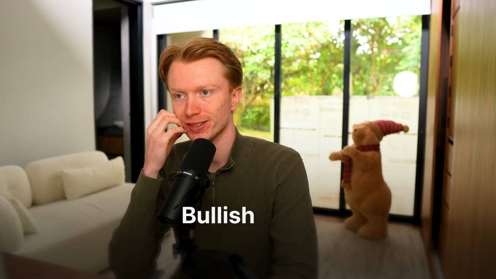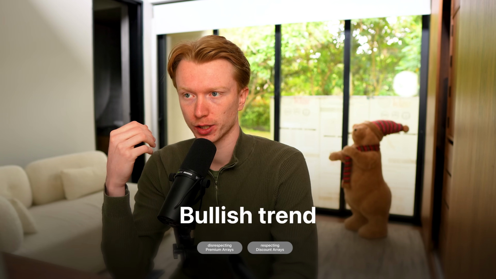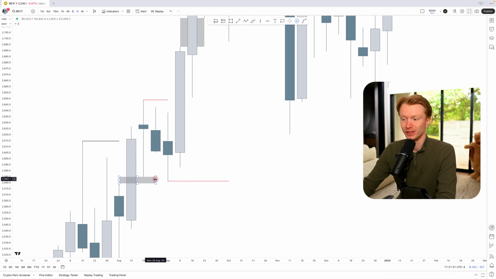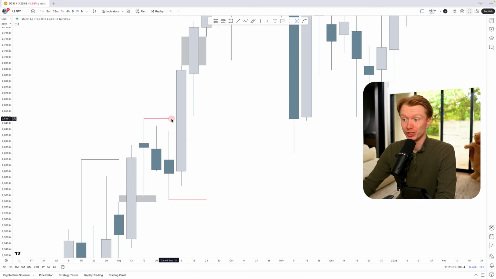Now here's the beauty of it, because if we go back to understanding what a trend at its core is, yes, it's a bullish trend disrespecting premium arrays, respecting discount arrays. Premium arrays, discount arrays, we understand that definition. Disrespecting, respecting, we now understand that a little bit more. But to fully understand, when we are now still respecting, for example, a discount array in the form of this bullish fair value gap, we will not run the rejection low. But if we are disrespecting, in a bullish trend, these premium arrays, for example, this swing high right there, that means we are running the rejection high.